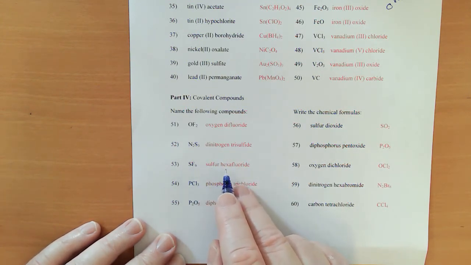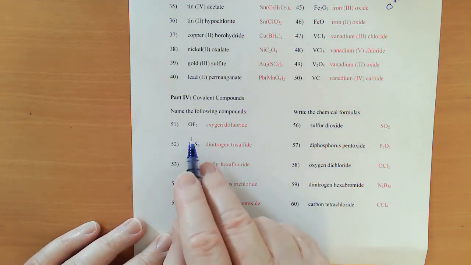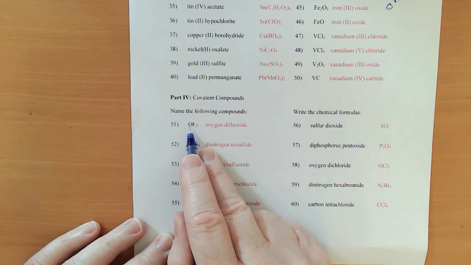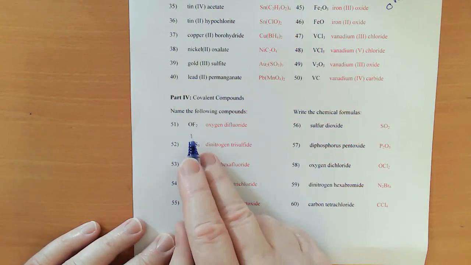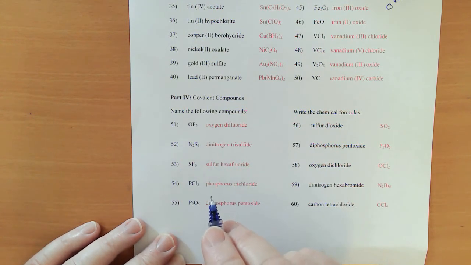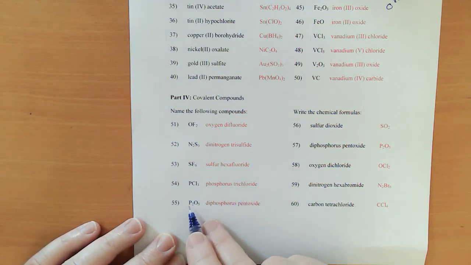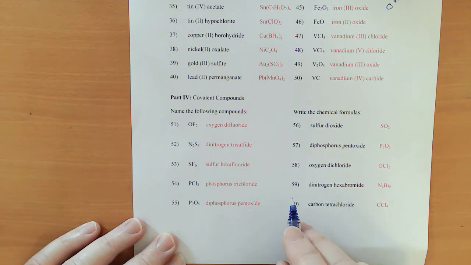SF6, sulfur hexafluoride. Notice, like in 51 and in 53, for the first element, the oxygen and the sulfur, we would not put mono. Okay? We would put it for a second element, but not for a first. PCl3, phosphorus trichloride. P2O5, diphosphorus pentoxide.